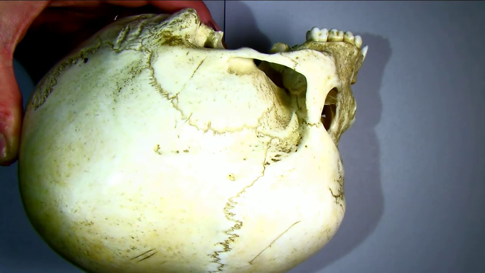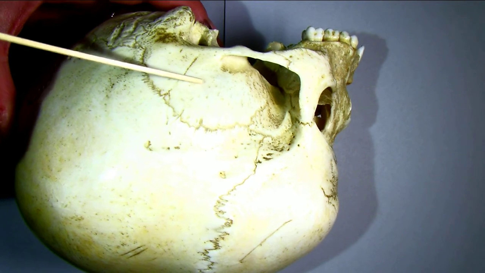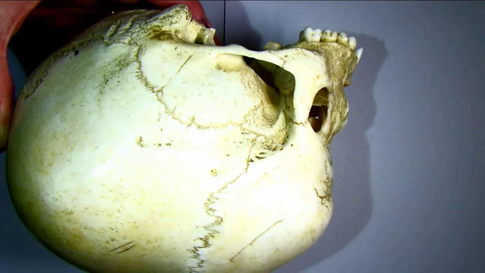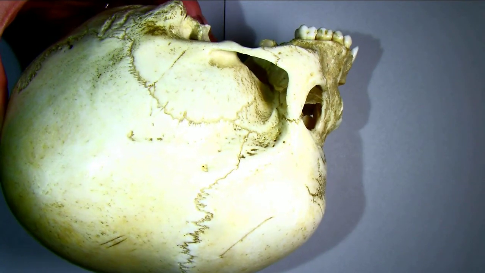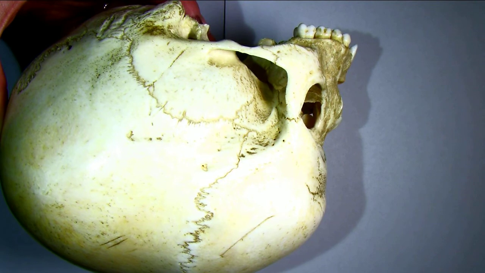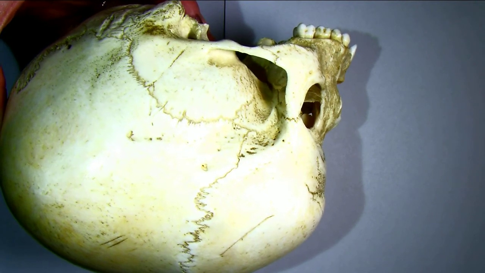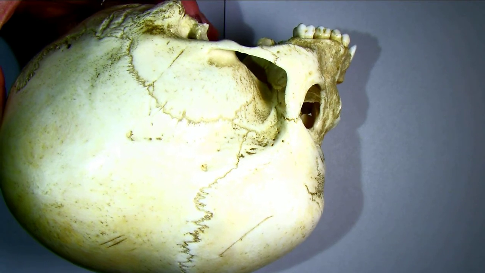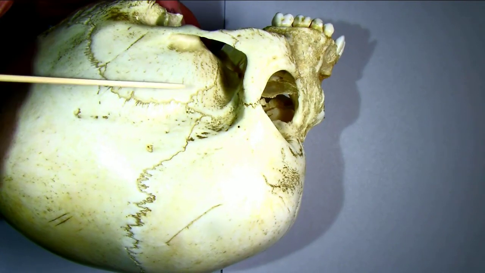Squamous is referring to the fact that this part of the temporal bone is the squamous portion, because it's thin and flat and scale-like. We do have some disarticulated temporal bones that I'll show you, and you'll see that the squamous portion is indeed very thin and flat. It's almost razor-like, in fact. So, temporal bone, temporal or squamous suture.